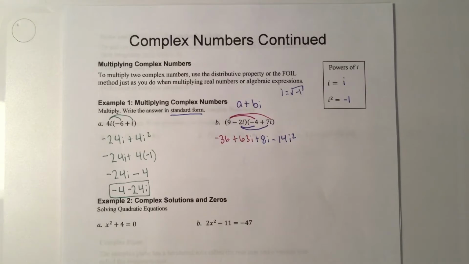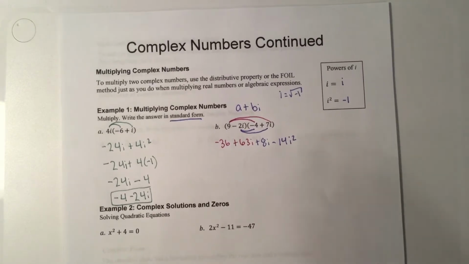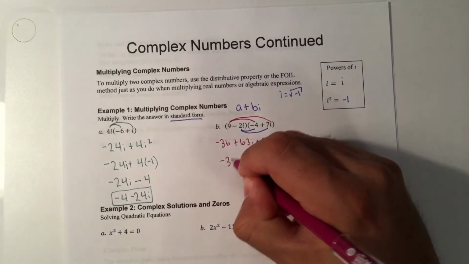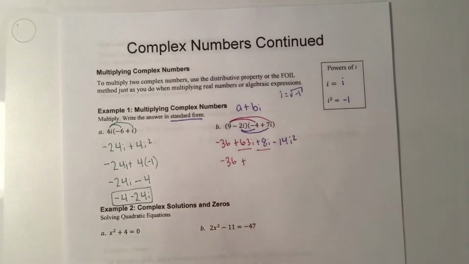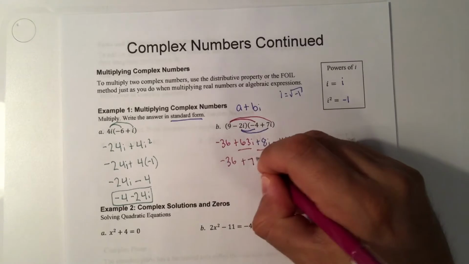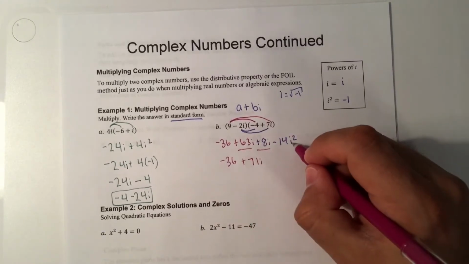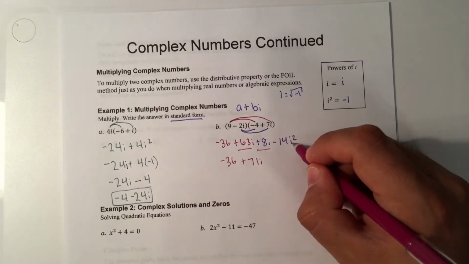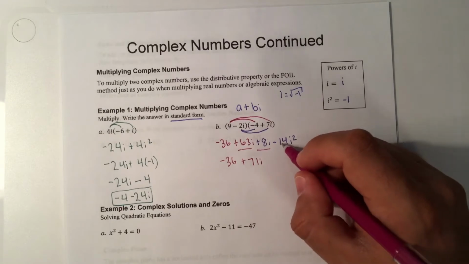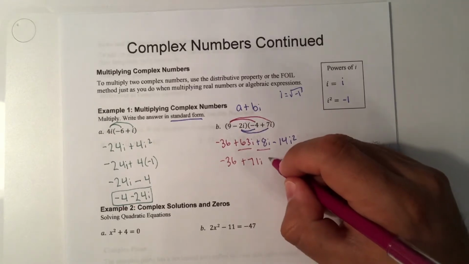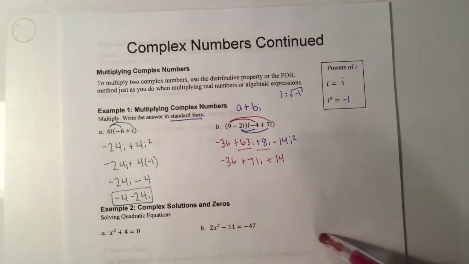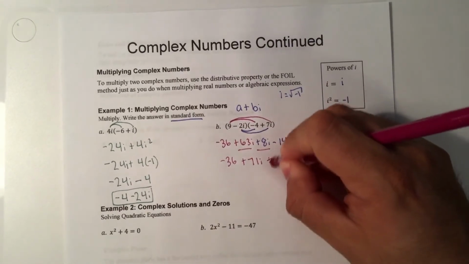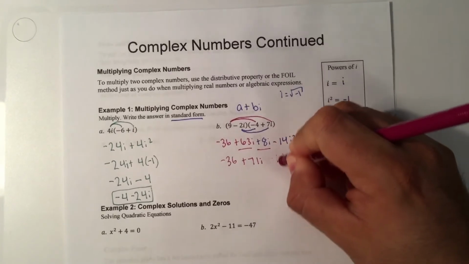All right, from here, we're going to combine our like terms. So it's going to be -36. 63i plus 8i is going to be +71i. And now we already know that i squared is going to be a -1. So in your head, you could actually do -14 times -1 and get +14 if you choose to do so, okay? But for right now, I'm not going to skip that. When I get to the next ones, maybe I will, but I'm showing you can already do that if you have the concept down.